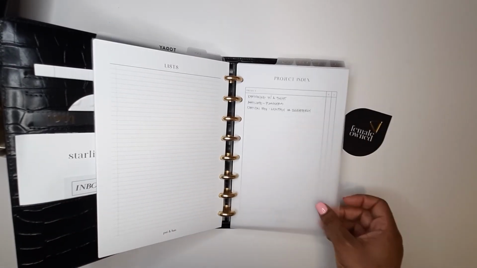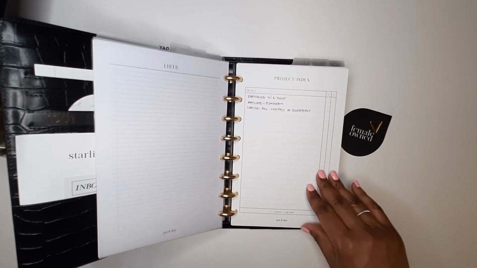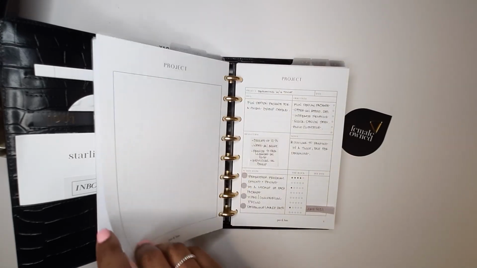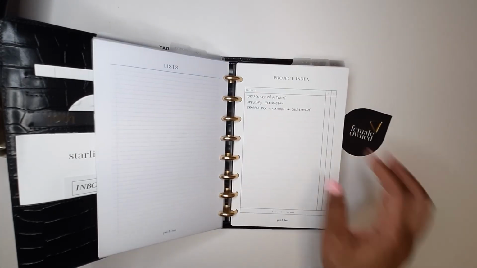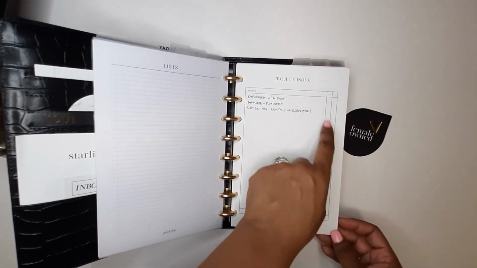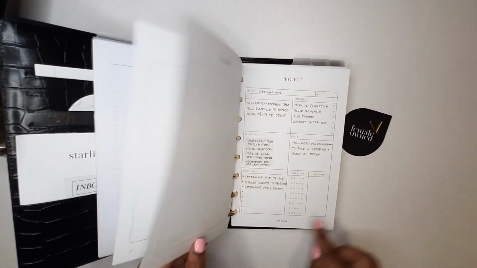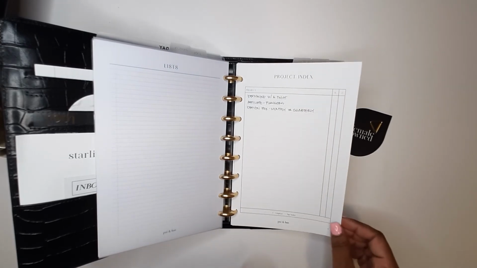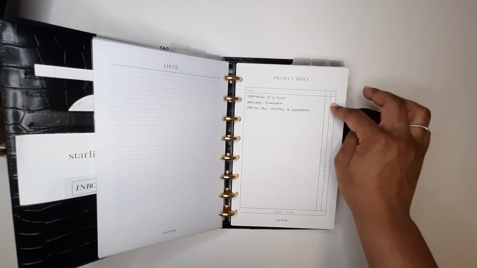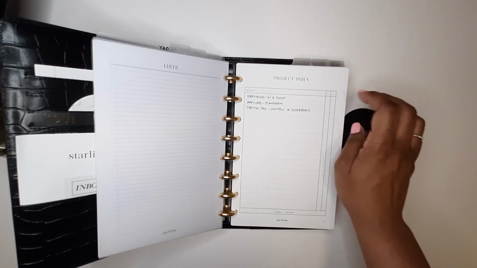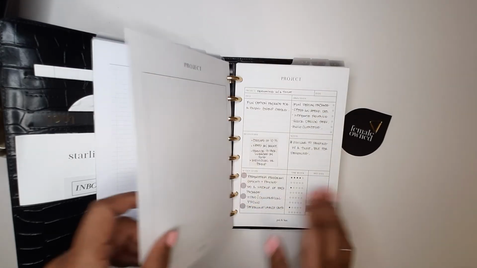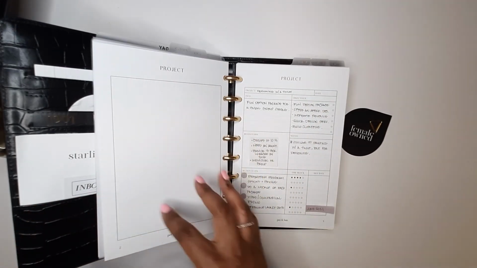Going into the project section, I am also using the Poi and Han project index and project insert sets. So it starts off with a project index, which I love because it actually coordinates with their page numbers. They actually number their pages. And then they have these two columns over here where you can either say it's complete, and then you can write down the page number that this particular project falls on. And then on the back side is a grid sheet.